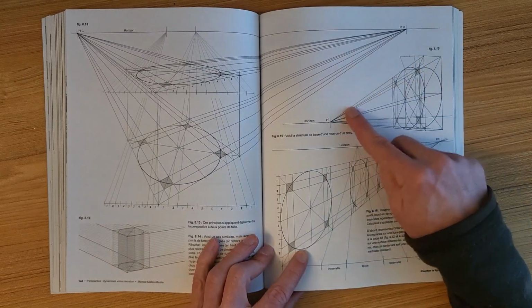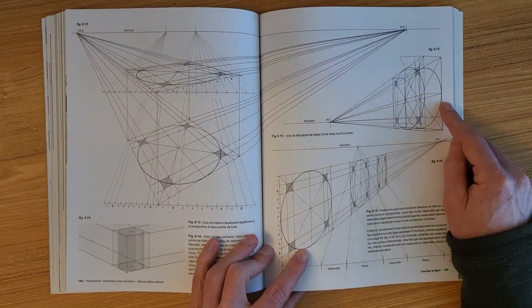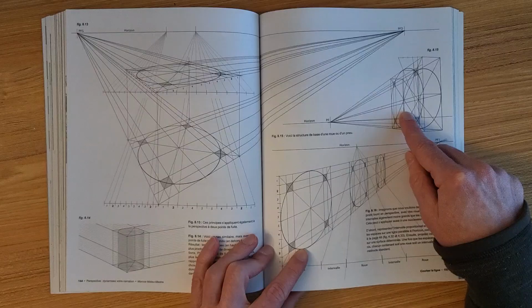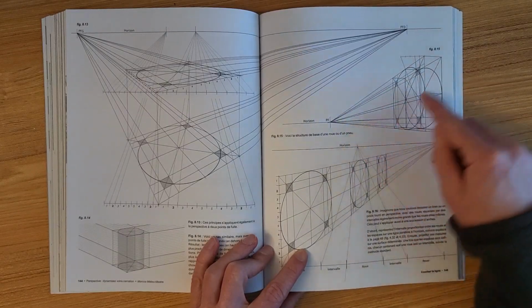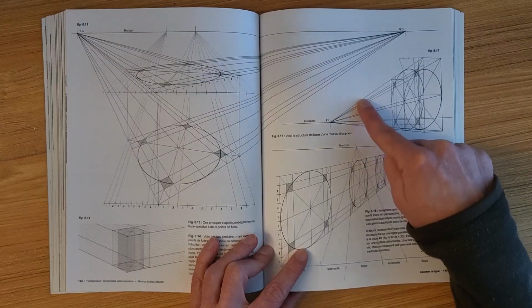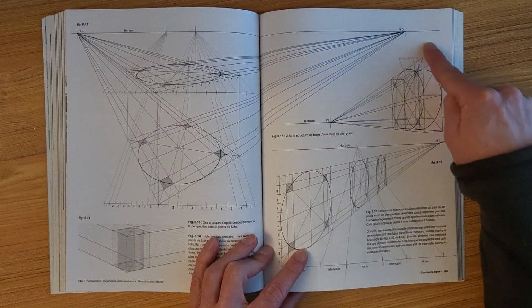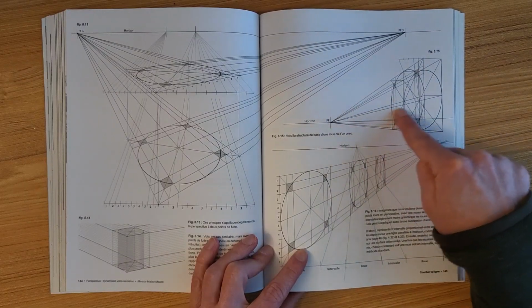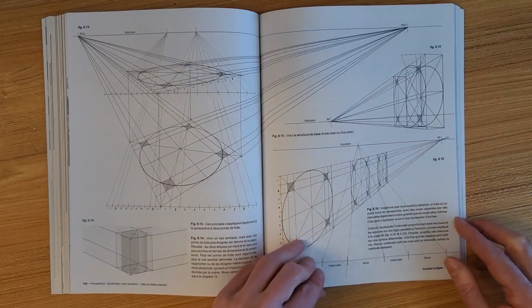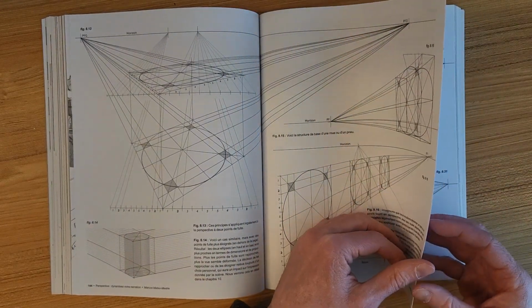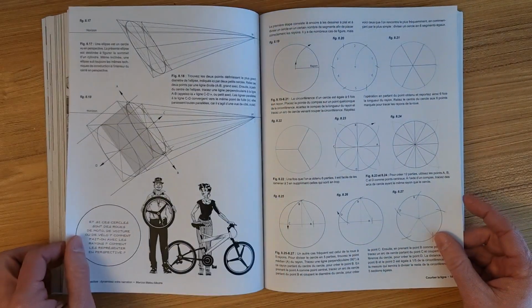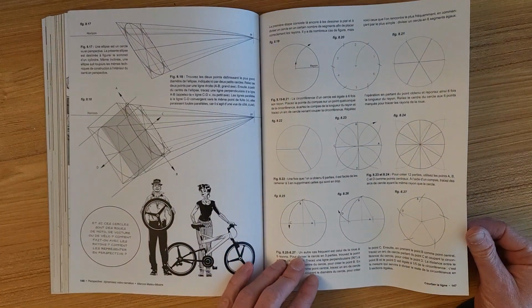Yeah, I use this method to draw a motorbike once. To make the first wheel and then the second wheel and get the volume of the wheel and then the design of the motorbike. Anything with wheels basically.